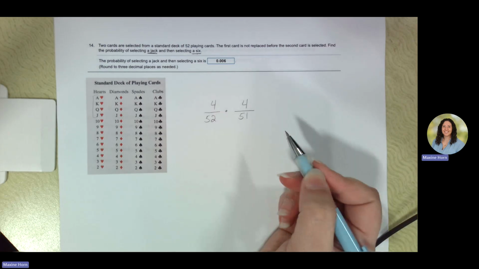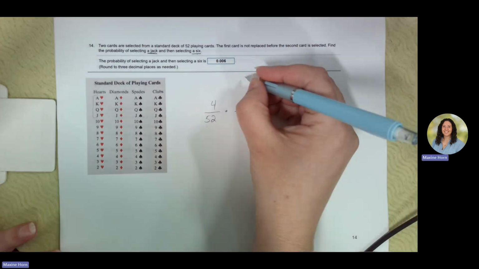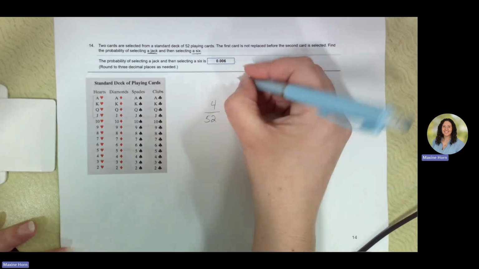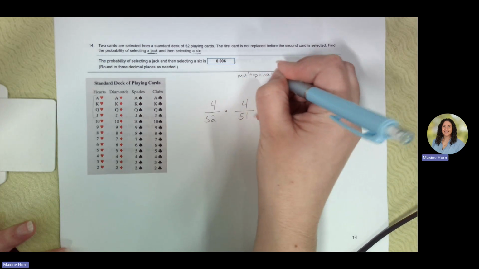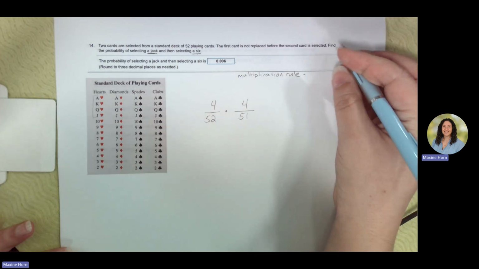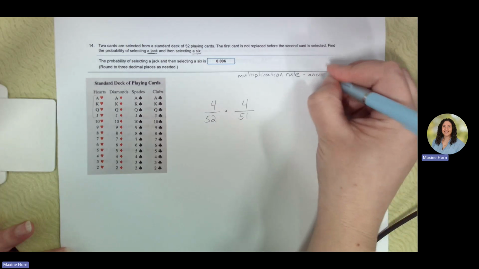Okay. Also, little side note here, another way that you can think of this is that this is using the multiplication rule because we're doing "and."